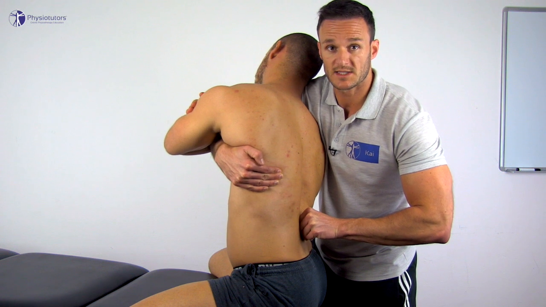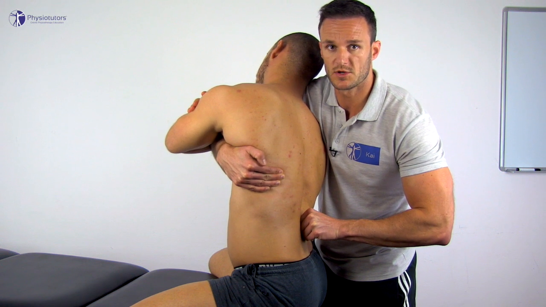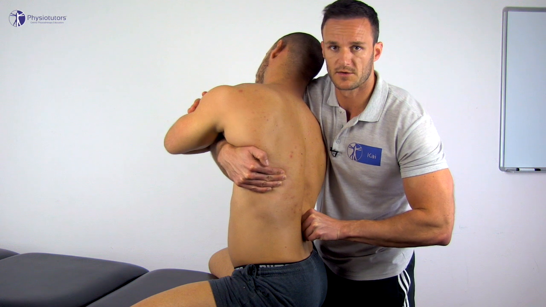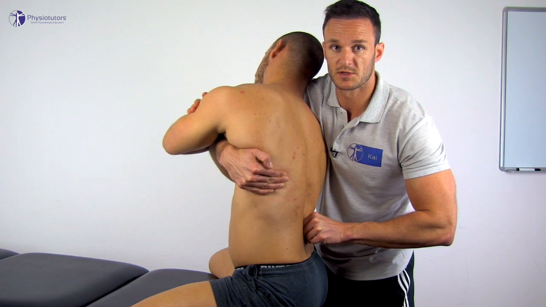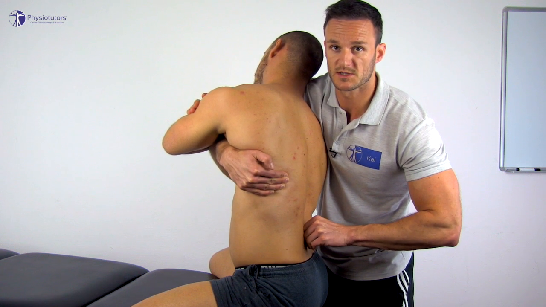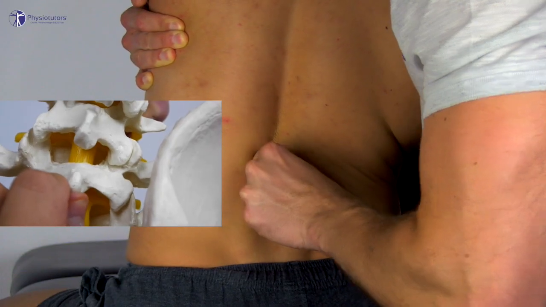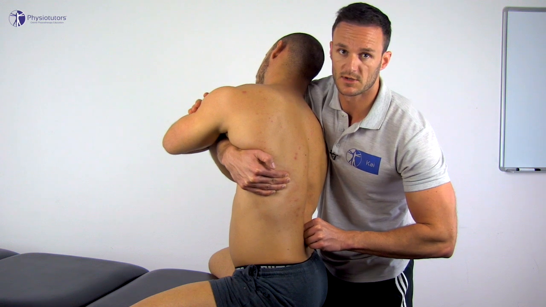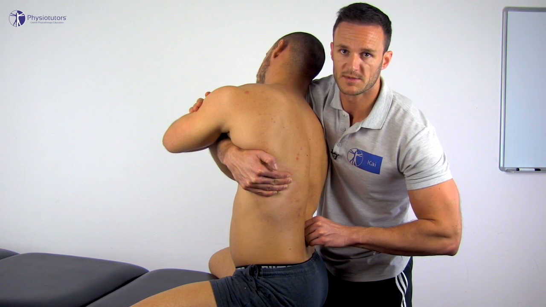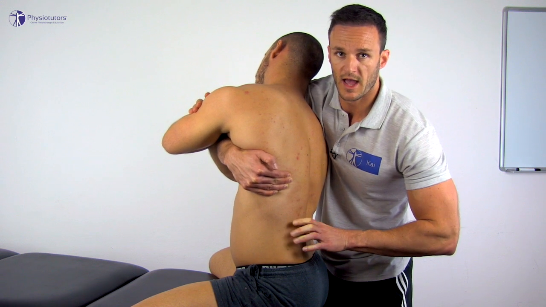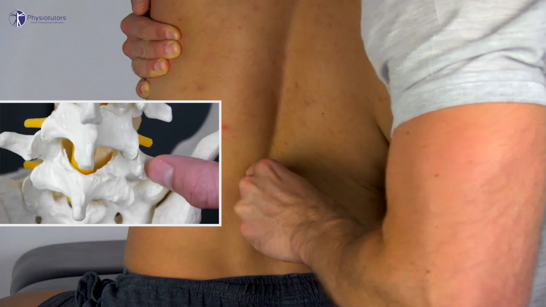In order to test each component of intervertebral motion, slightly move out of the end range and now test extension between L2 and L3 by pushing the spinous process of L3 ventrocranially. To assess the rotation component, move to the ipsilateral arch of L3 and push it ventrally.